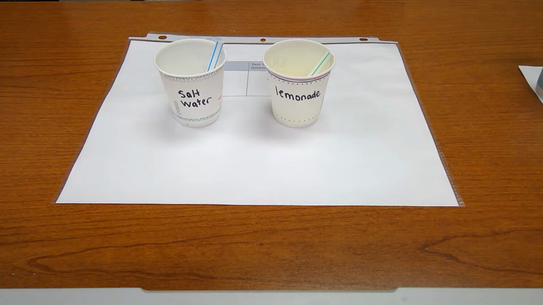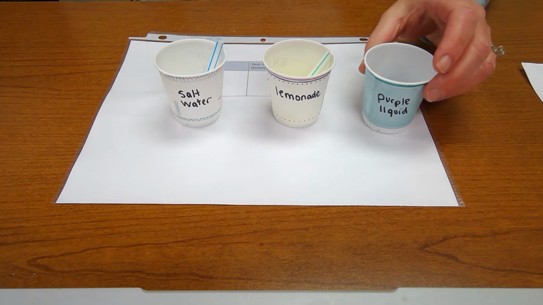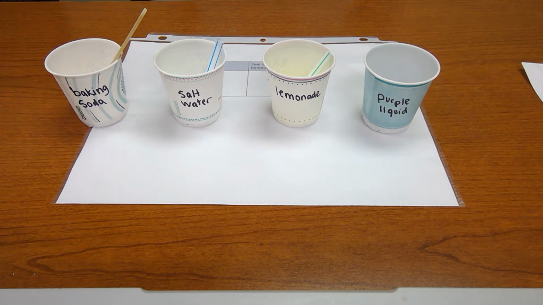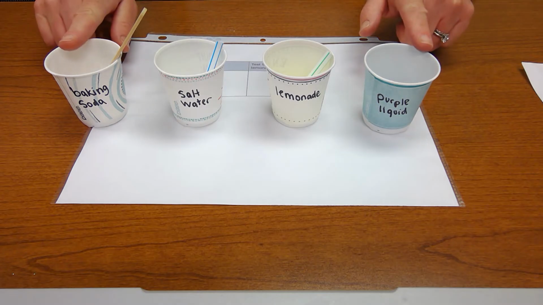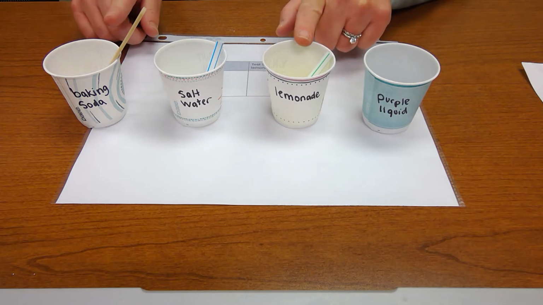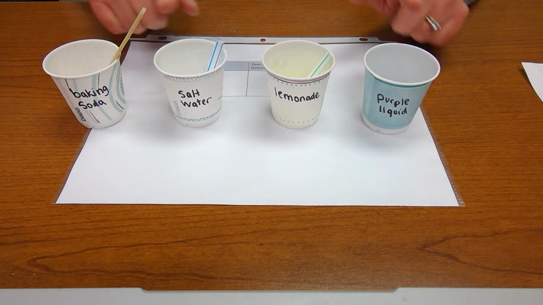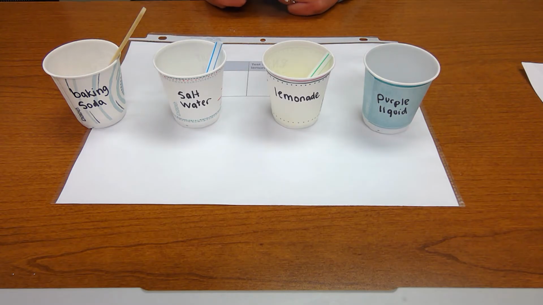So as you thought through it during the last slide, hopefully you recognized that the purple liquid or baking soda could be used to test if something is an acid. Because neither of those reacted with water, but they did react with vinegar, and we know vinegar is an acid. So what we're going to look for is if these substances react with lemonade, then we may know lemonade's an acid. If these substances react with salt water, then we'll know salt water is an acid.